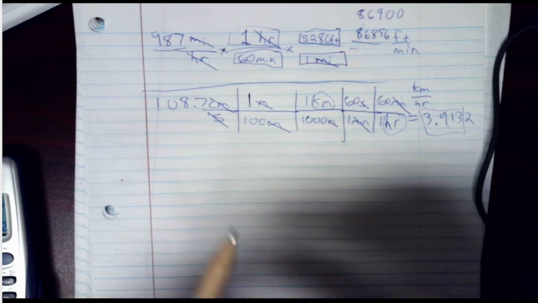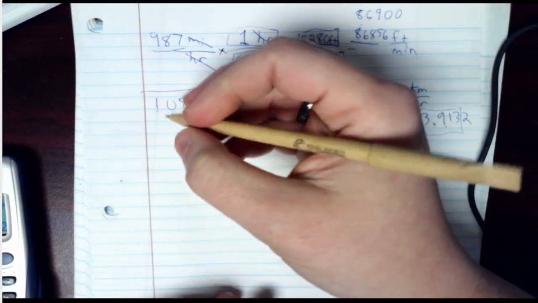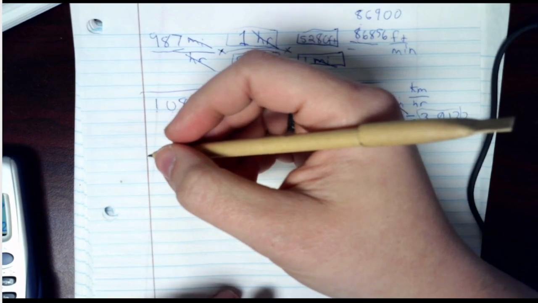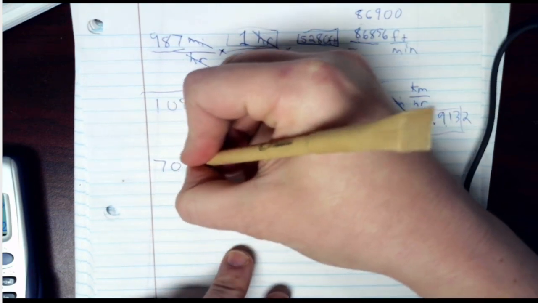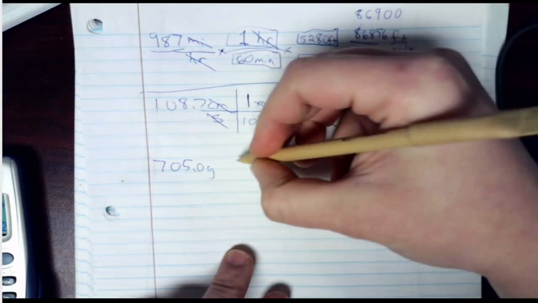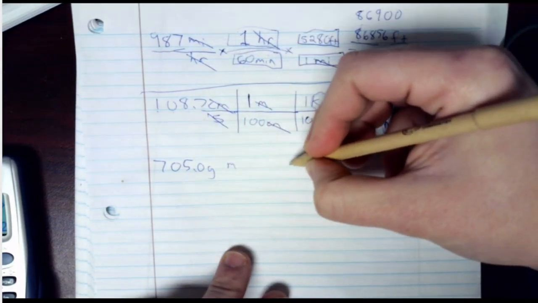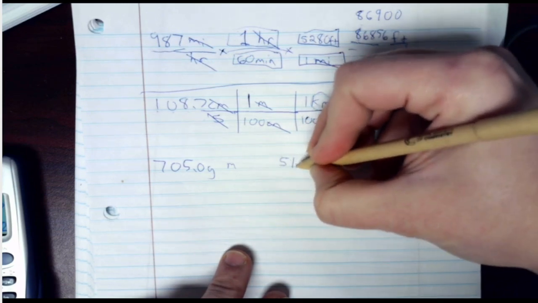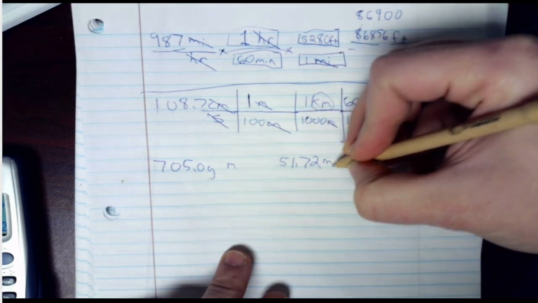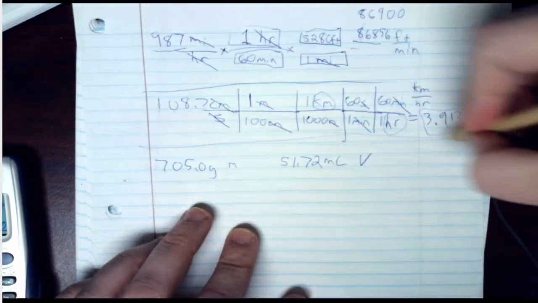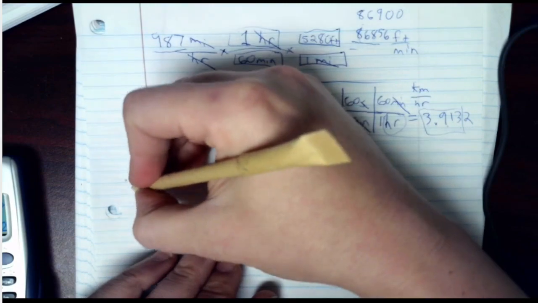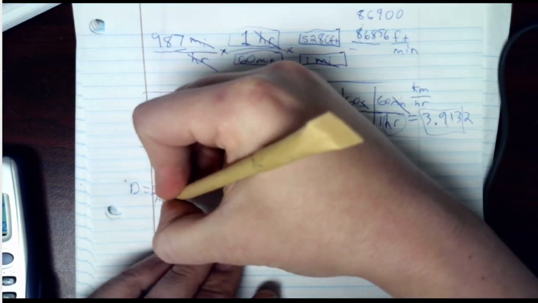Now, problem 21. Mercury, also known as quicksilver, is a metallic element liquid at room temperature. Calculate mercury's density if the sample is found to have a mass of 705.0 grams. That's our mass. And a volume of 51.72 milliliters. That's our volume. And it wants the density in grams per milliliter. So I want a density of grams over milliliters.